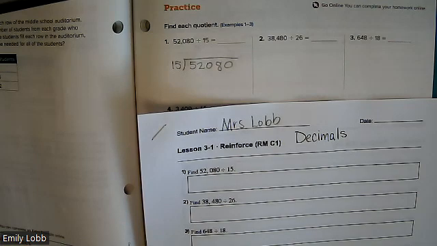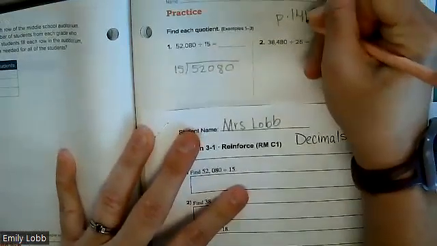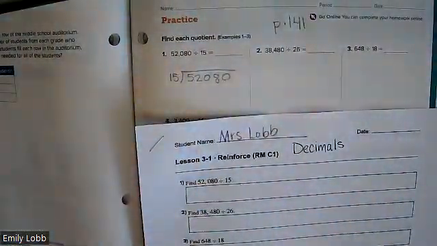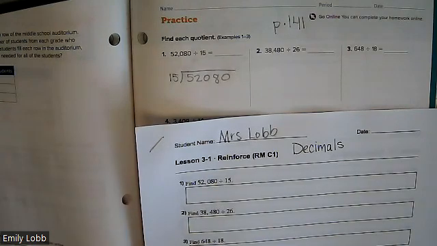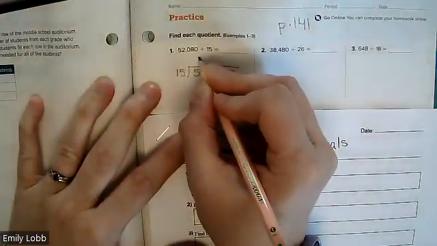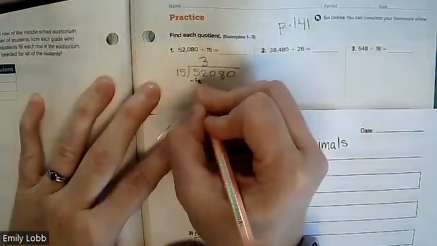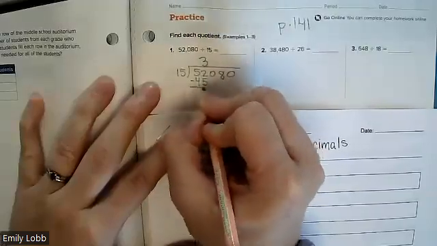Question, Kinley. This is page 141. And page 1 in your packet. So we just said this would be 3, right? And we said 3 times 15 is 45.